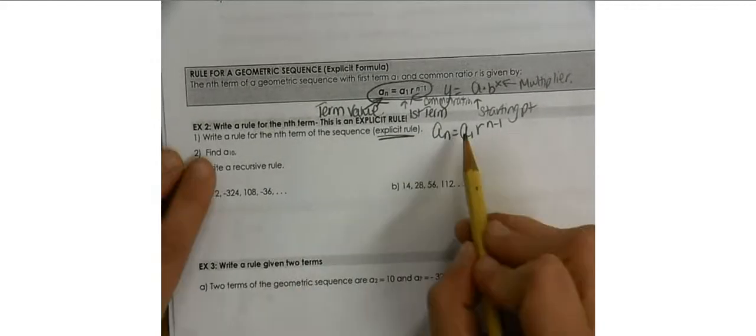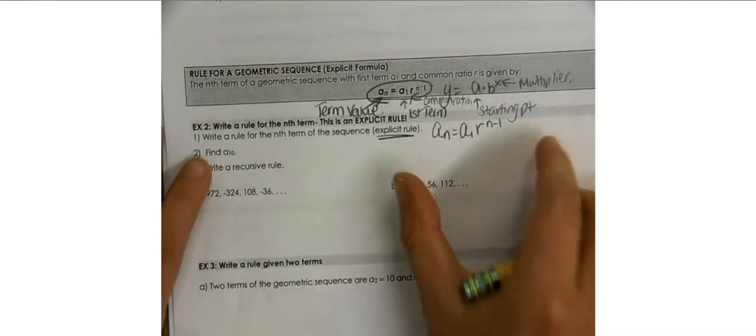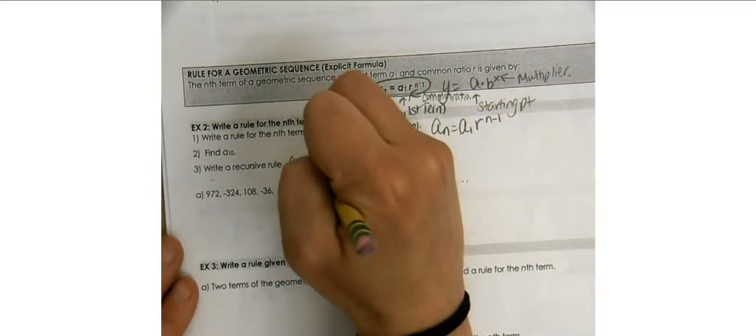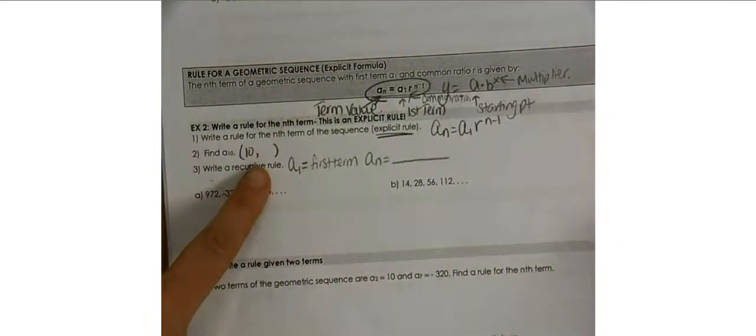Then after we use this, we come up with our explicit rule. One of the nice things about explicit rules is that you do not need to know what term came before in order to find your next term. So you can find any term at any point in time using an explicit rule. Then we're going to write a recursive rule. A recursive rule, remember, means that you identify your first term, and then you write a rule for that. A sub n is equal to some number. So a sub 10 means that we let n equal 10, and then we have some number as our outcome.